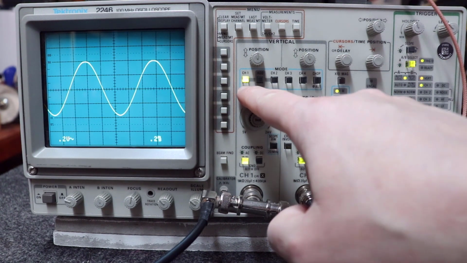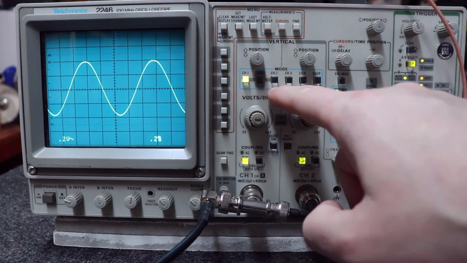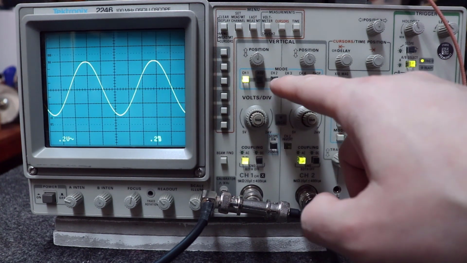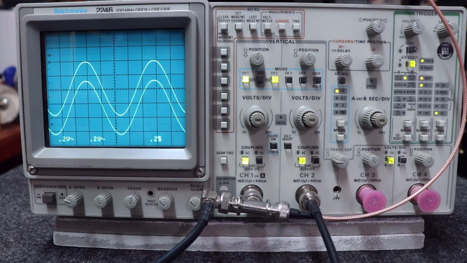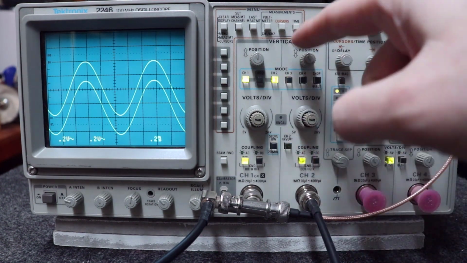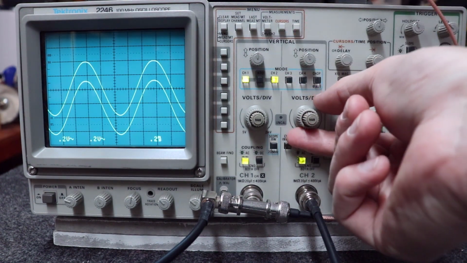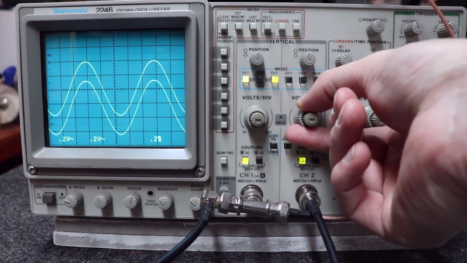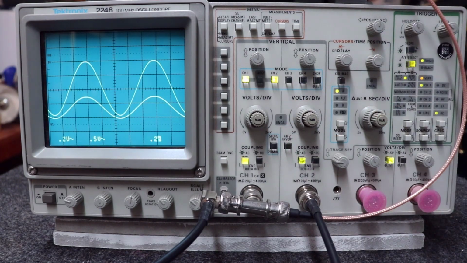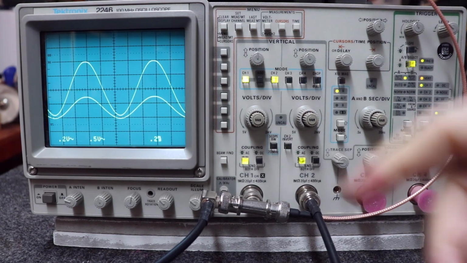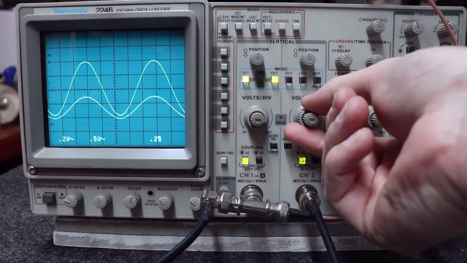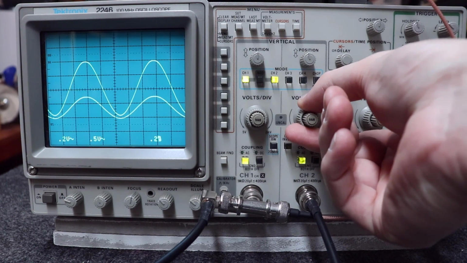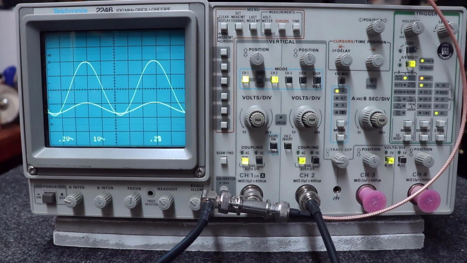Now, if you'll notice here, I've got channel 1, I've also got a channel 2 button. I'm going to push the channel 2 button. So what I've got going on now is I have channel 1 and channel 2 both going on this screen, and this little set of knobs right here controls channel 2. So I can have channel 2 on a different voltage base, okay? 0.5 volts per little section, right, versus the 0.2 volts, okay? It just flattens my signal out.